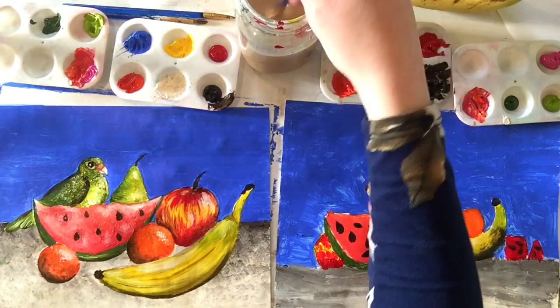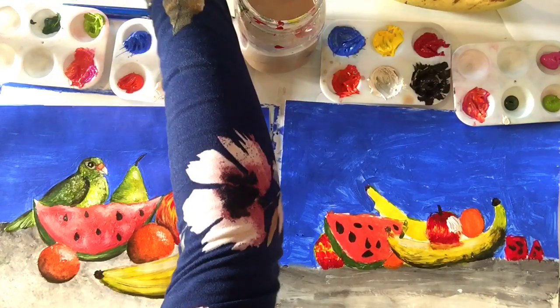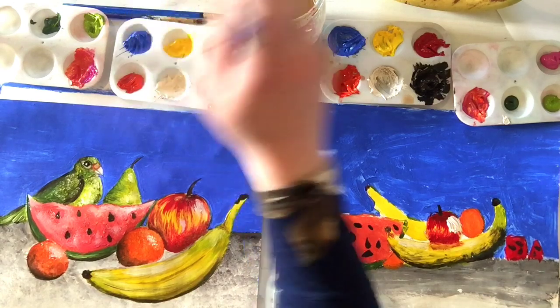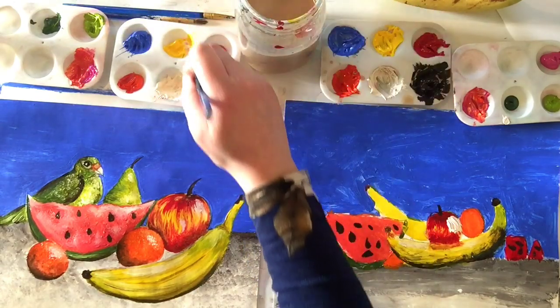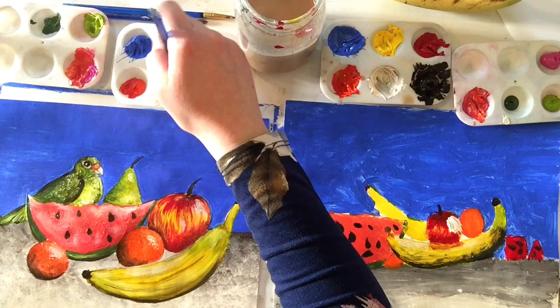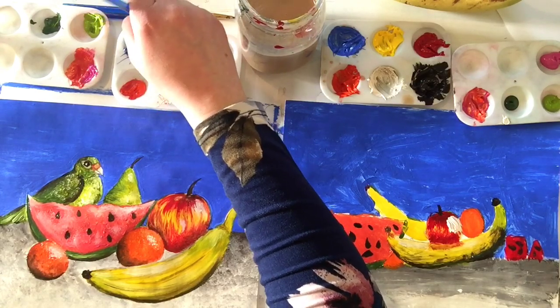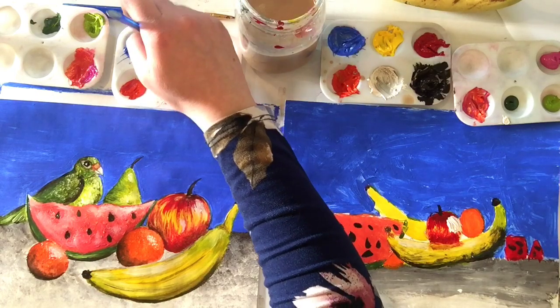If you want to take this a step further to match Frida's surface that the fruit is sitting on, you can take some yellow paint, mix it with a little bit of white to make it lighter, and water.